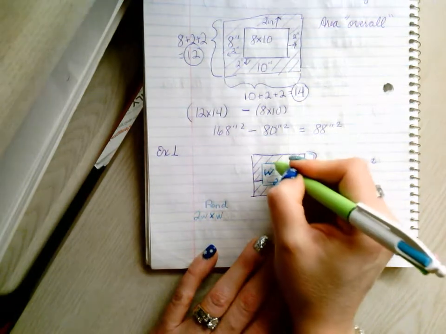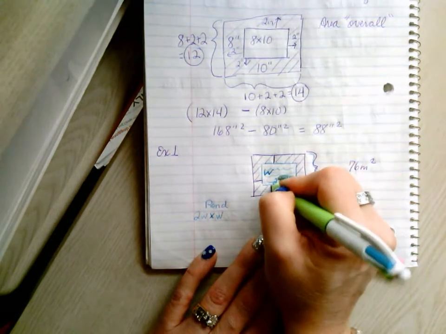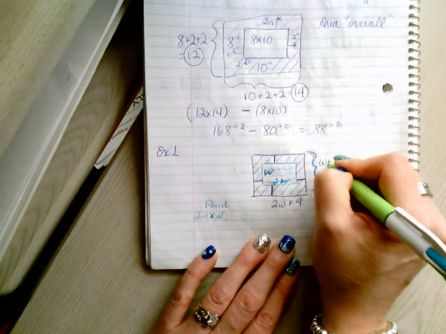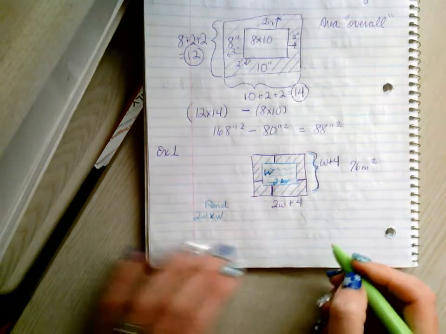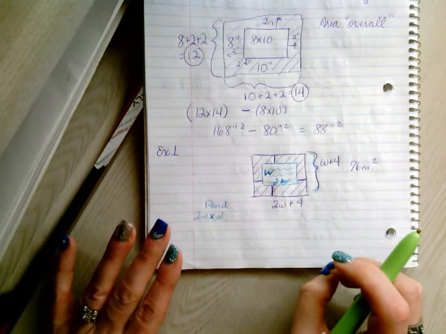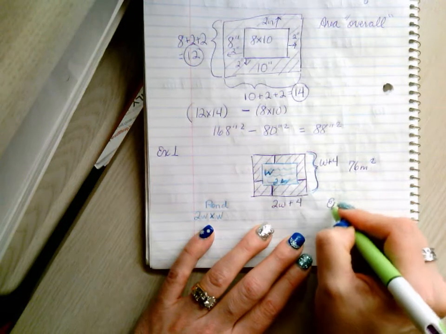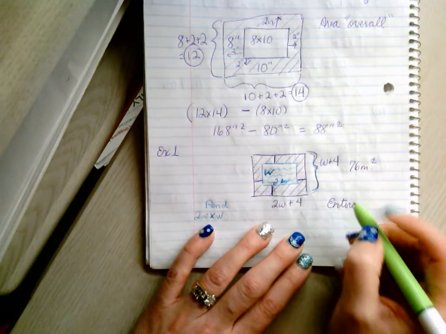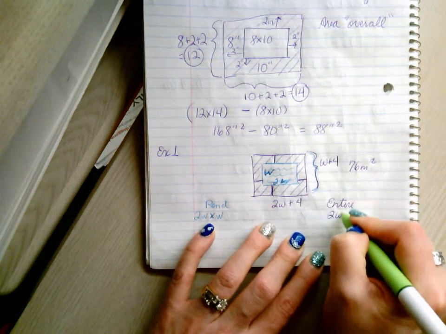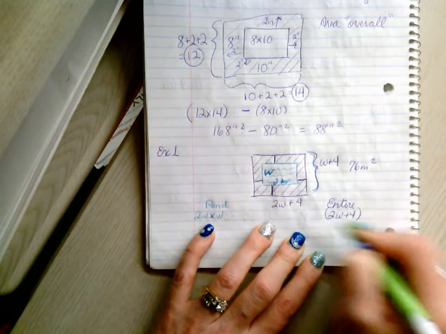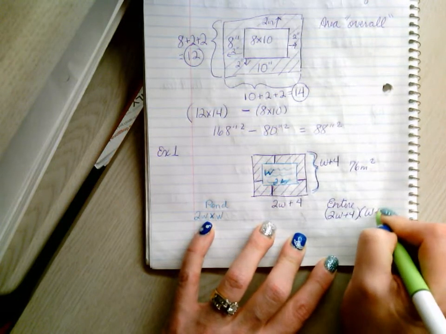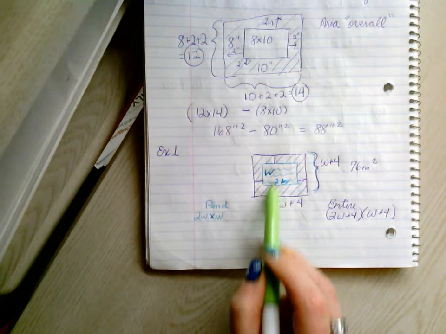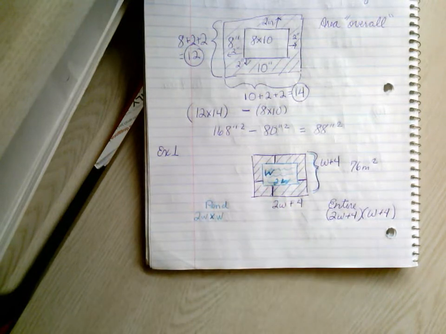Up, down, it's W plus 2 and 2, which is 4. So the entire thing, I'm going to write over here, is an area of 2W plus 4 times W plus 4, because we added in the 2 meters that they talked about there.